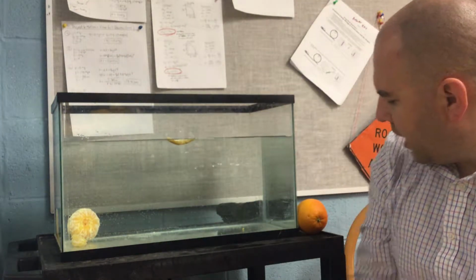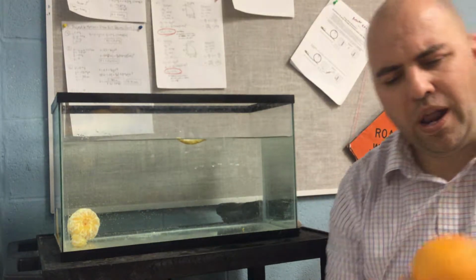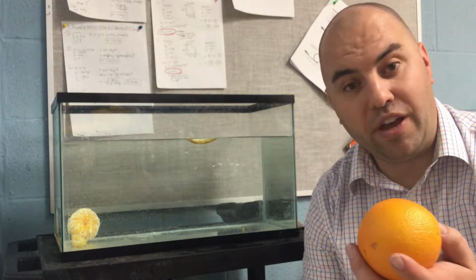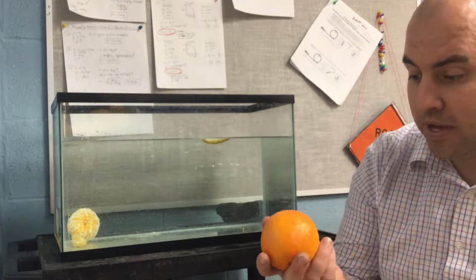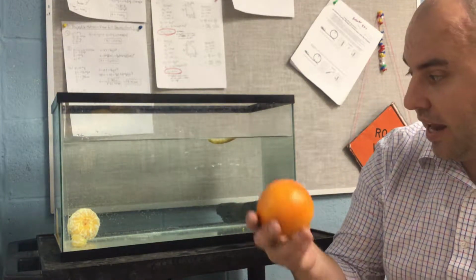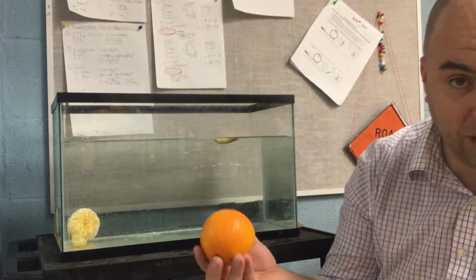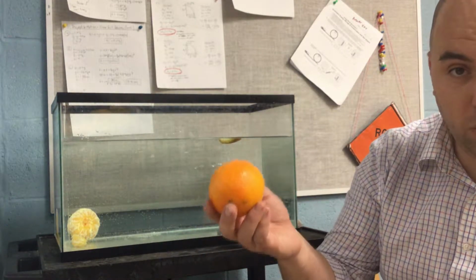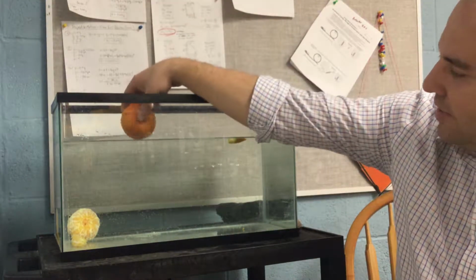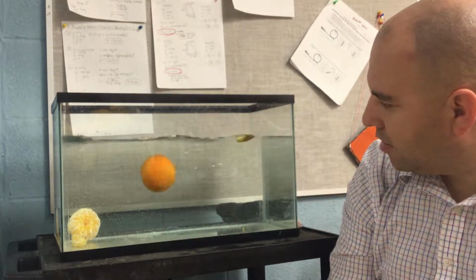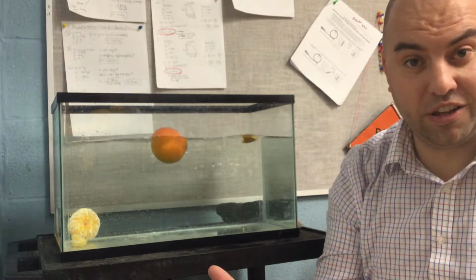So the question became, what happens if you have a full orange that's unpeeled? Because it's got peel, it has the orange inside of it. Is it going to float or sink or be somewhere in the middle there? And when we did that, we found that sure enough it floats.